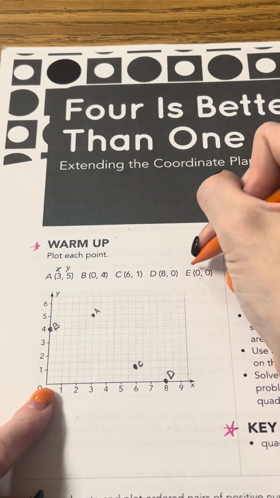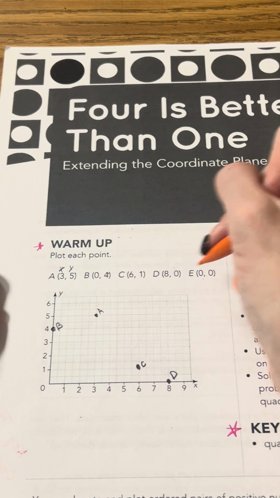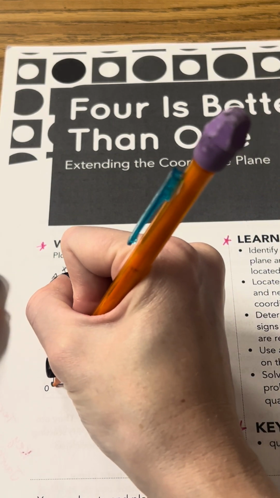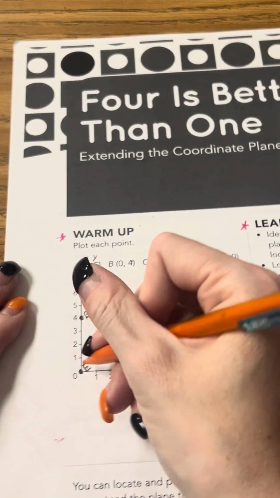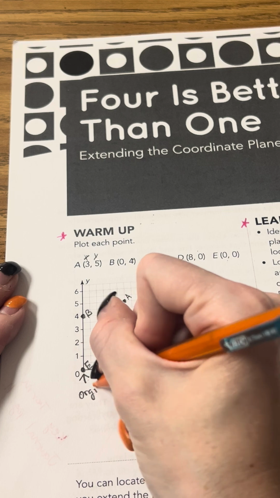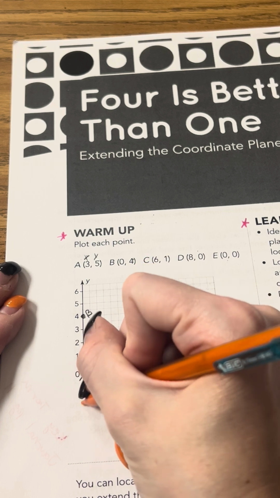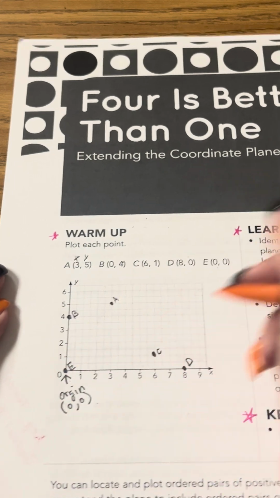Last one, point E is 0, 0, which is also the coordinates for origin. And we talked about that in class as well. So I'm going to put point E. And also, go ahead and make sure you know that that is origin, which has the coordinates of 0, 0 when you're talking about x, y.